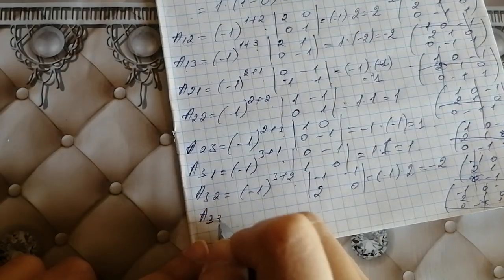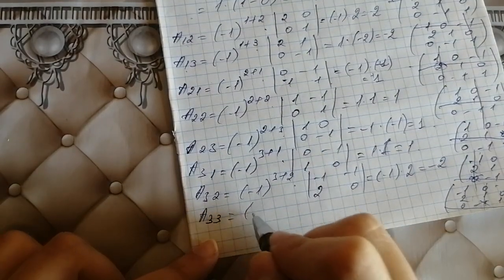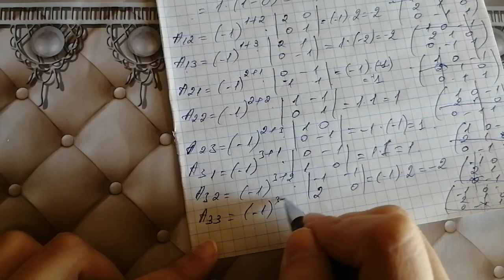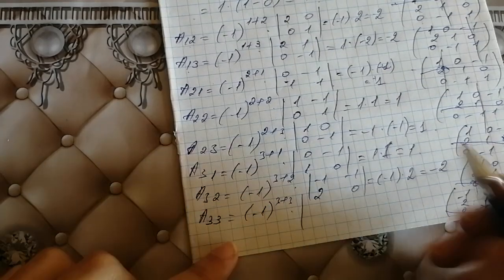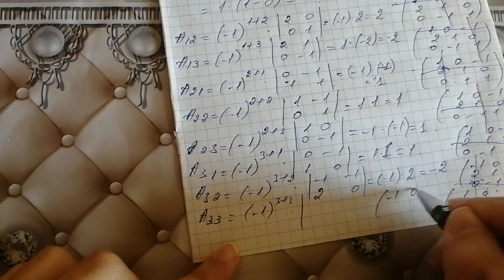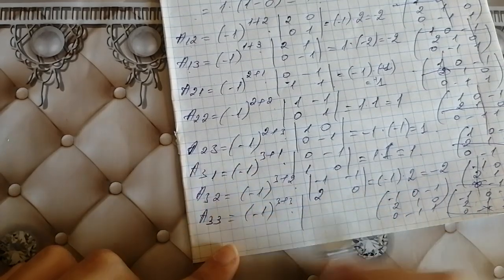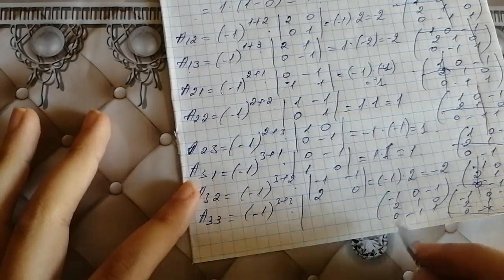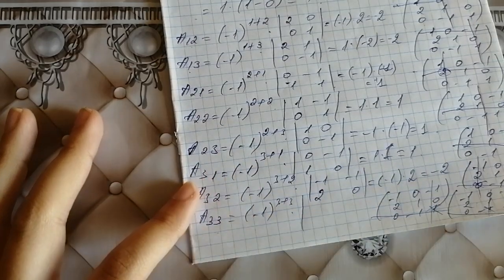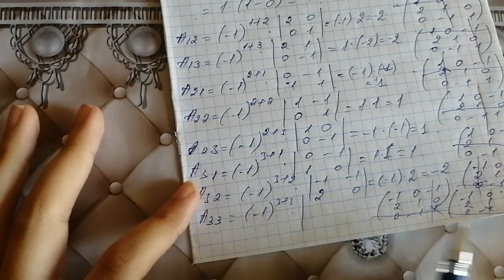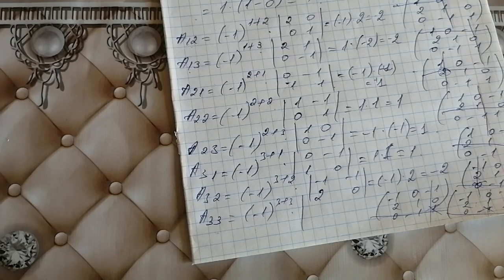The last coefficient is A33, that is equal to negative 1 to the power of 3 plus 3 times the determinant. Third row and third column, cancel this element, draw two straight lines and cancel the elements on those straight lines that intersect at the point third row and third column.